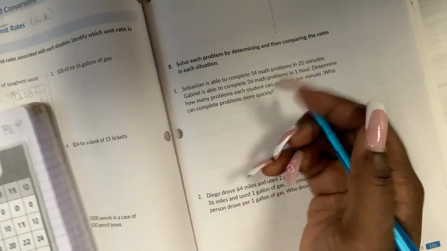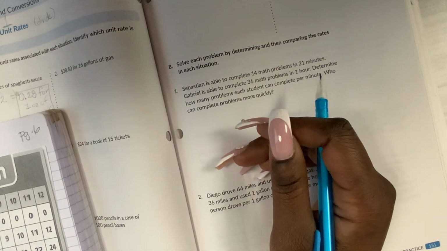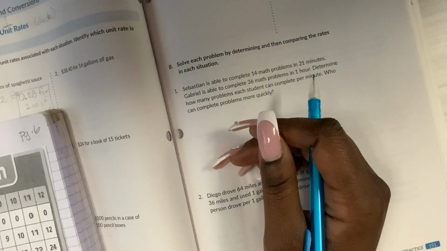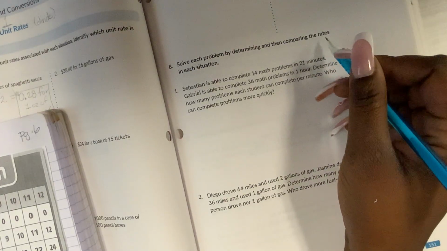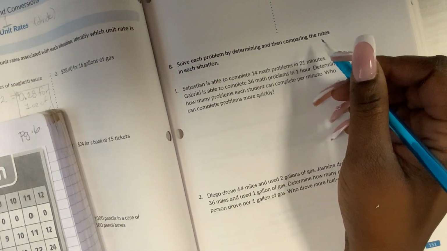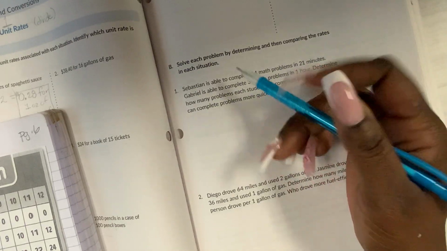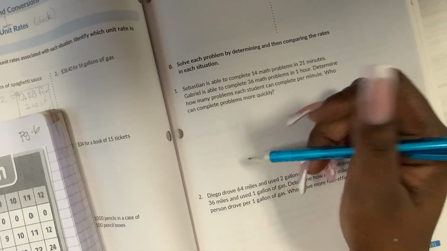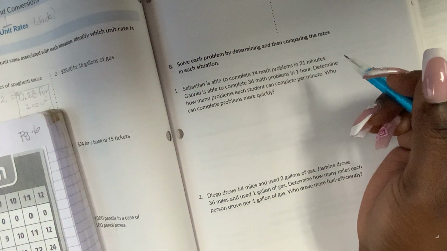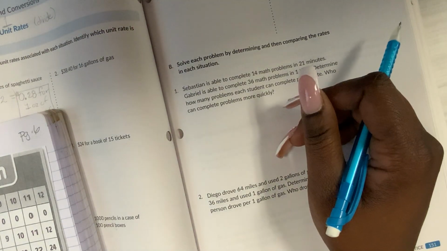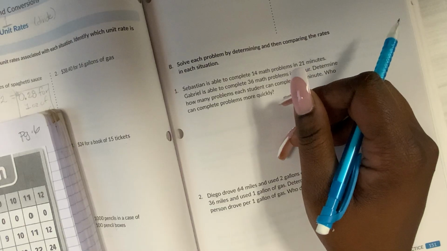This time we're comparing our unit rates. We know how to find them. We're finding one, because that's what unit means: one. This time we have two people or two situations, and we're trying to figure out who can do it more quickly, who has basically the better unit rate.